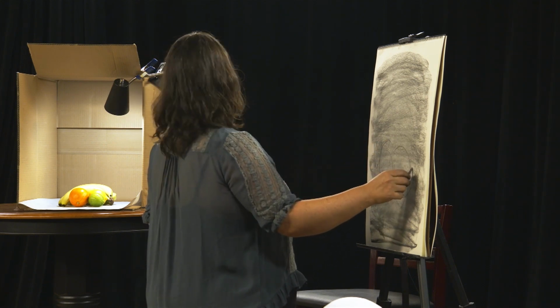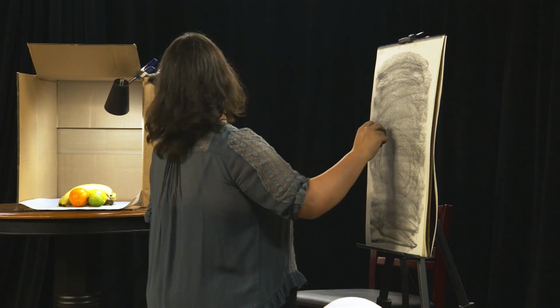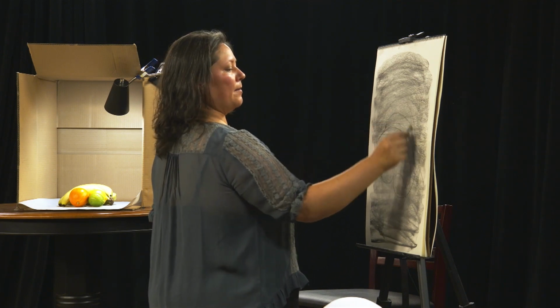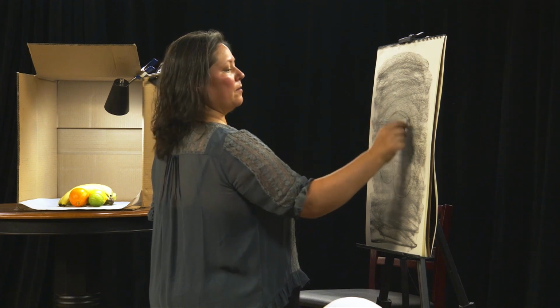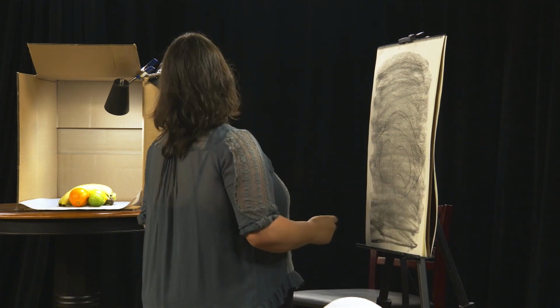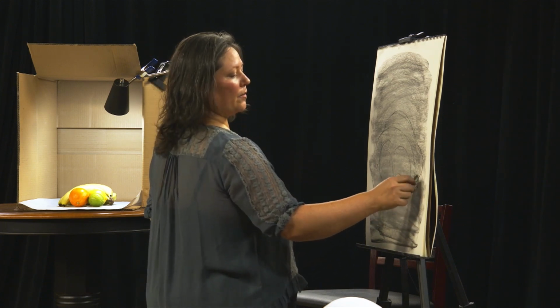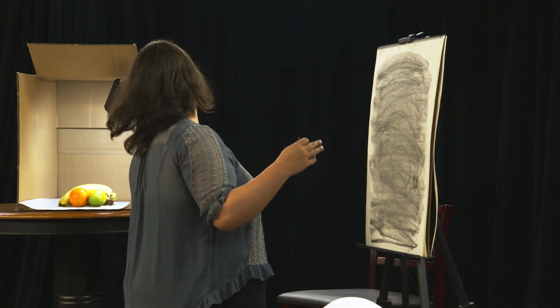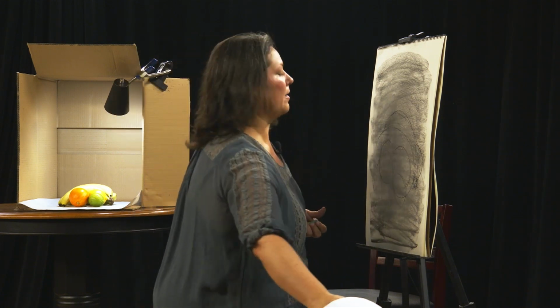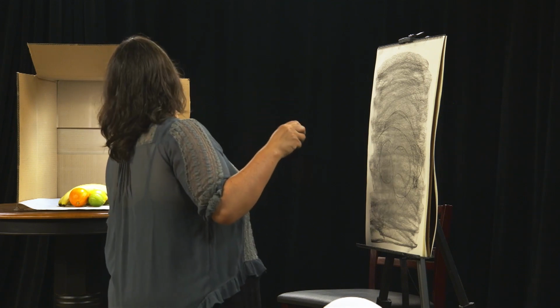I'm just drawing the quick underlying foundational concepts, giving myself notes where I want things to be. Later in another episode, we will discuss composition and composing on a page, so don't worry, we'll definitely be covering all those topics. Need my eraser.